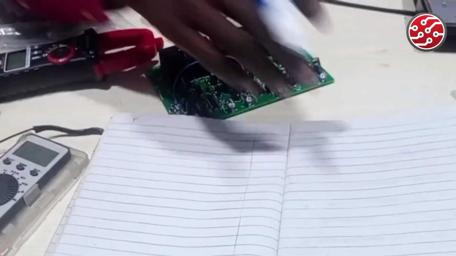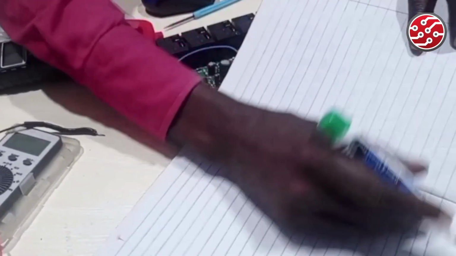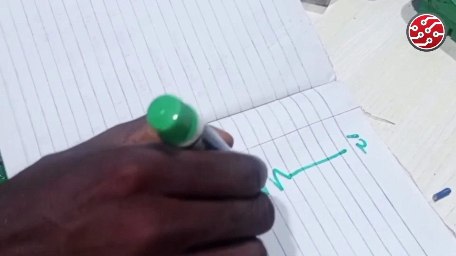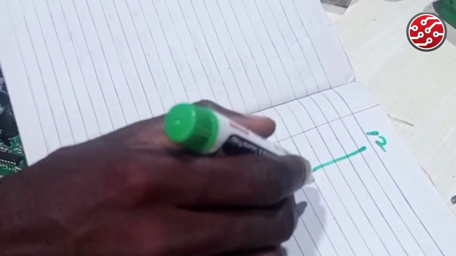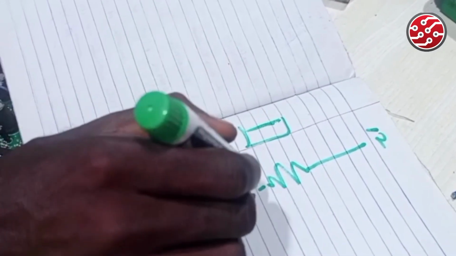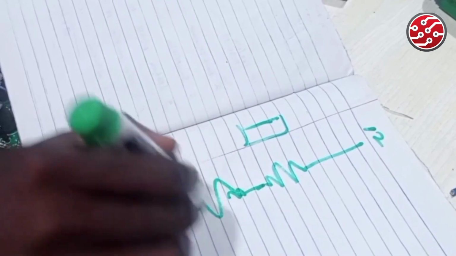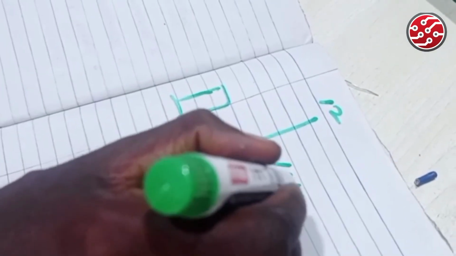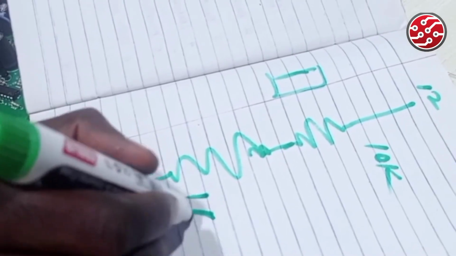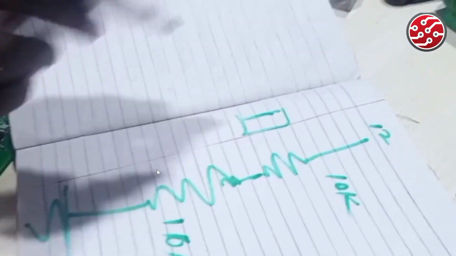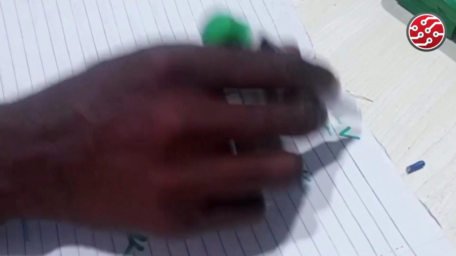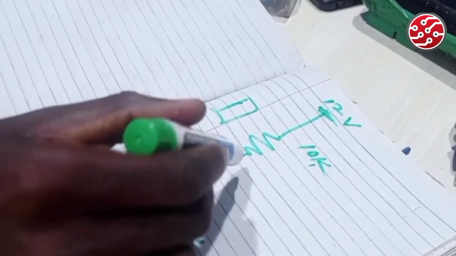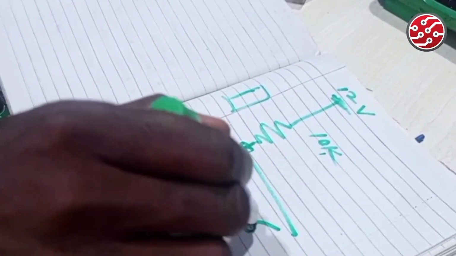Now, like I said, we use it to get a particular voltage, and that is called a voltage divider system. What you see there, let's assume we have 12 volts. With resistors, we can get a specific voltage from that. This is called a voltage divider. 12 volts up, 0 volts down. Let's assume this resistor there is 10k, and the second one is 10k. So meaning at the middle of both of them, you will get 6 volts.